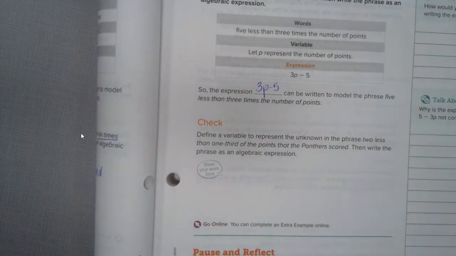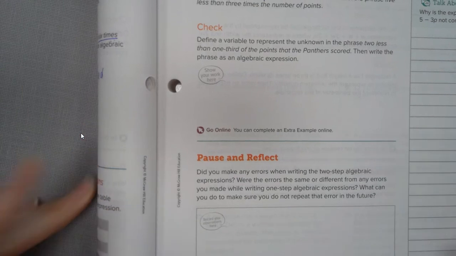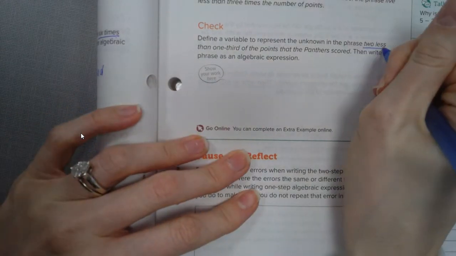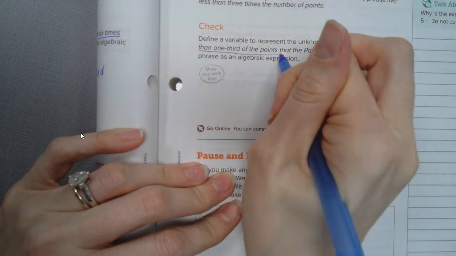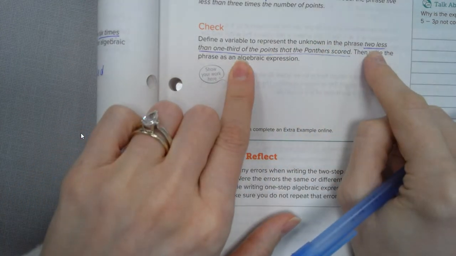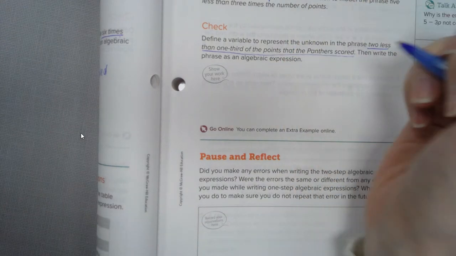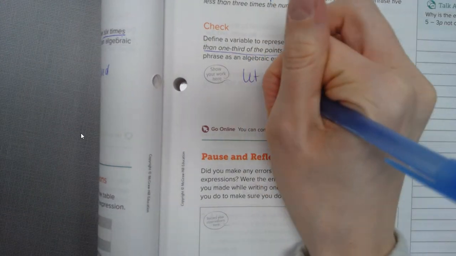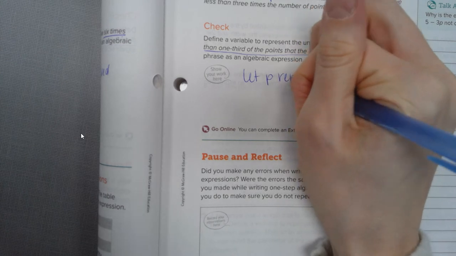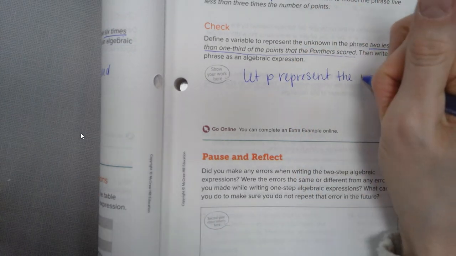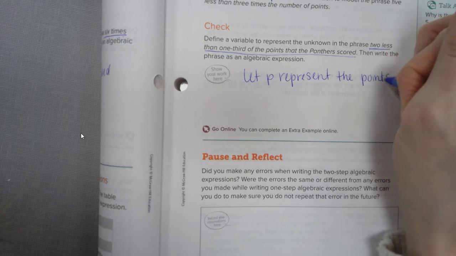Let us try. Define a variable to represent the unknown of the phrase 2 less than 1/3 of the points that the Panthers scored. So those are our words. For the variable, I'm going to use P for points. So let P represent the points Panthers scored.